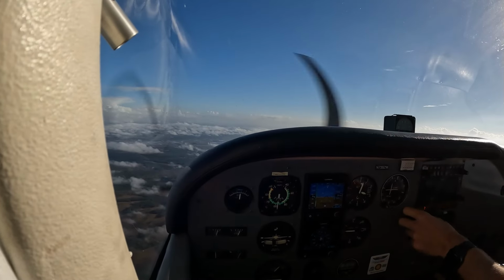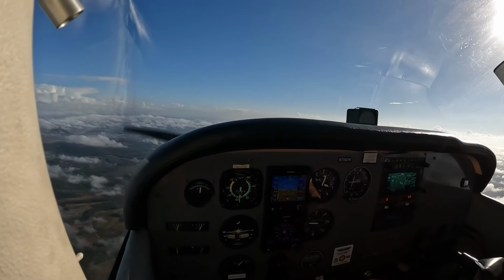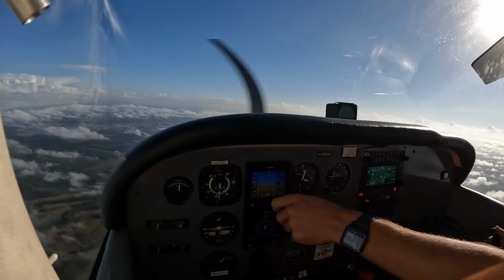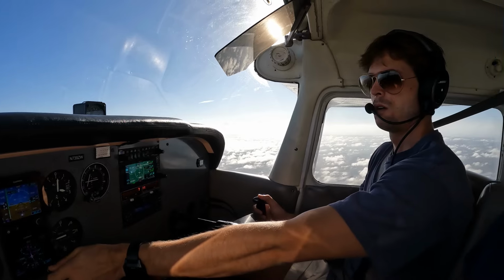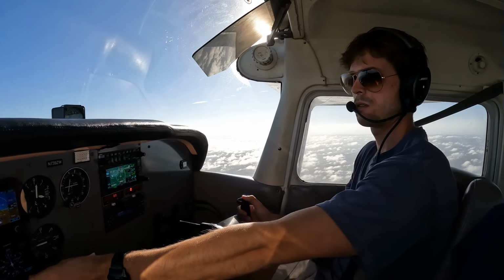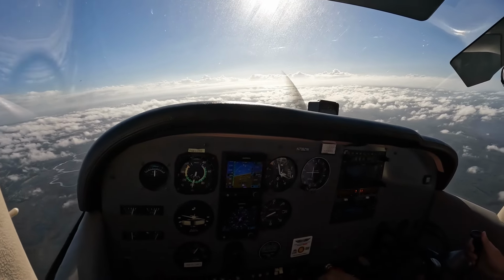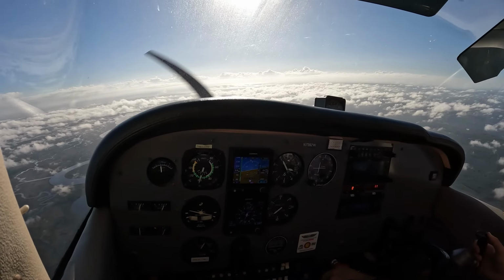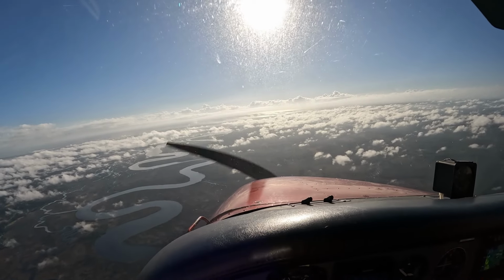So let's see if we can get the weather. Scattered. Temperature 24 Celsius. Dew point 22. Altimeter 3017. Runway heading 130. Mixture rich. That's on. And I have the runway in sight. Awesome. Shining out there in the morning sun. Absolutely beautiful. I know, it's gorgeous this morning.